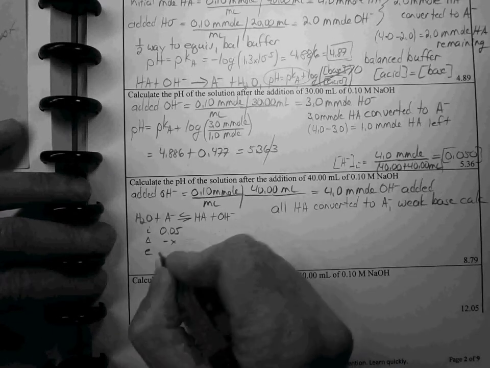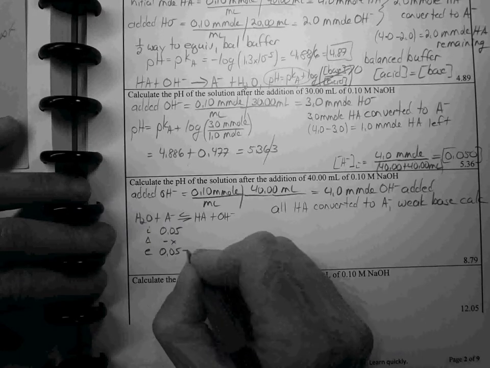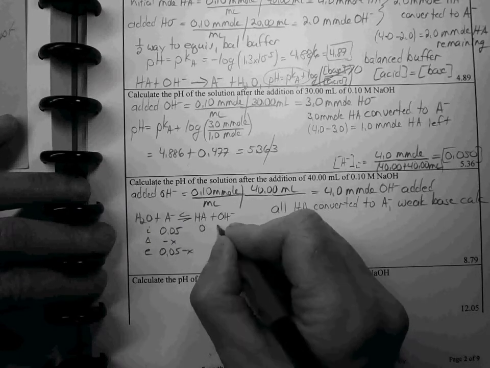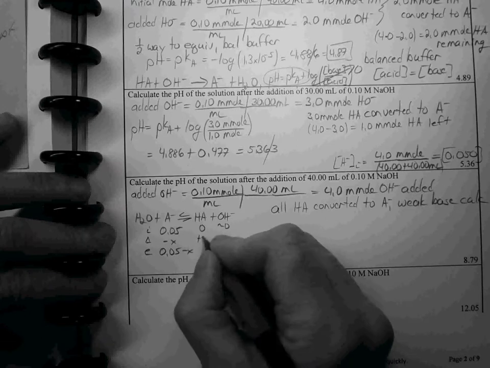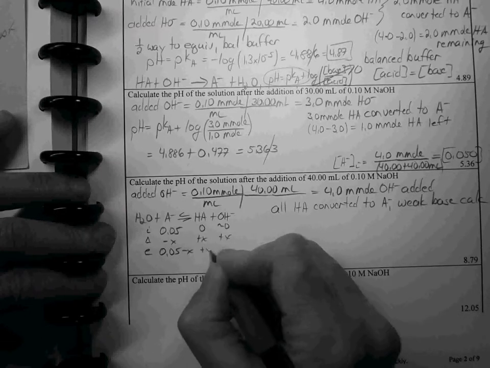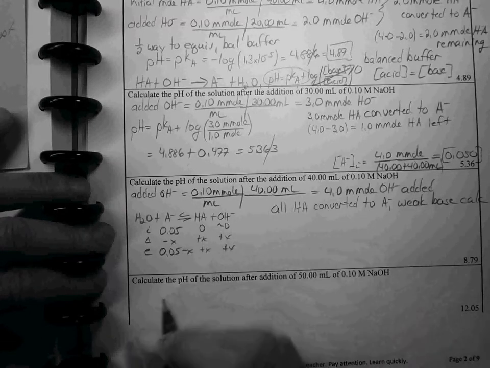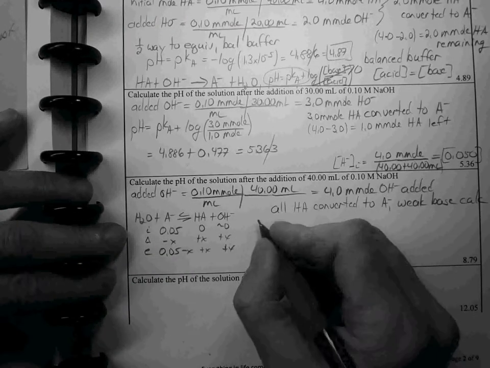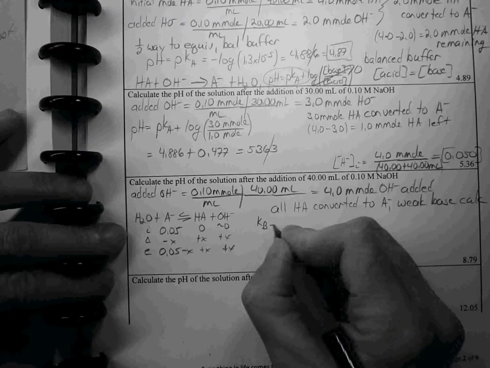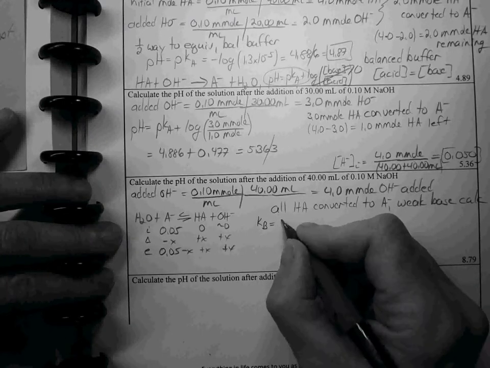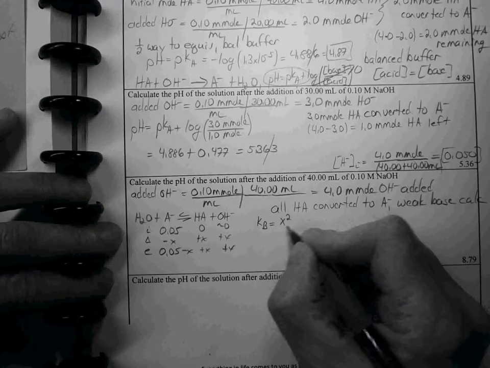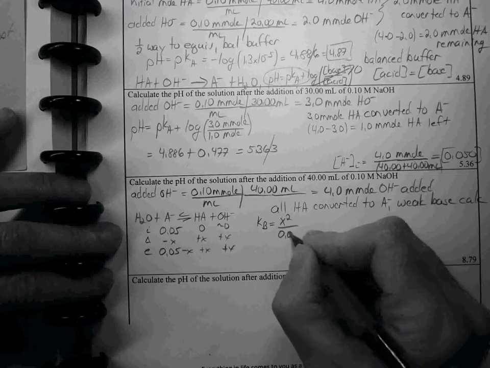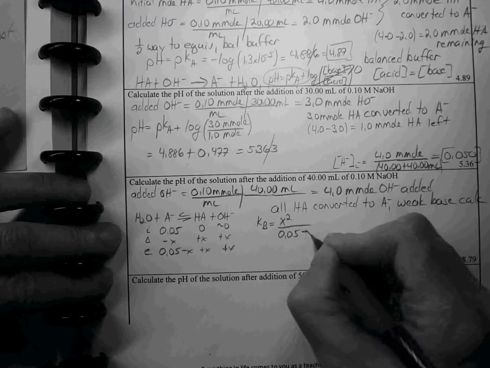We're going to lose a little bit of that. Assume we don't have any of this to start. Equilibrium concentrations being the initial plus the change, and our Kb is now equal to x squared over 0.05 minus x.